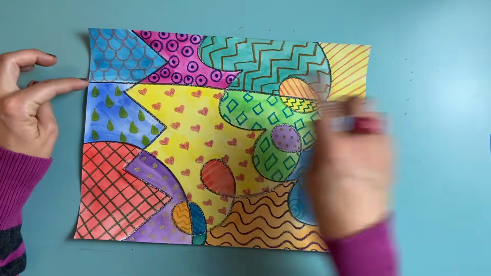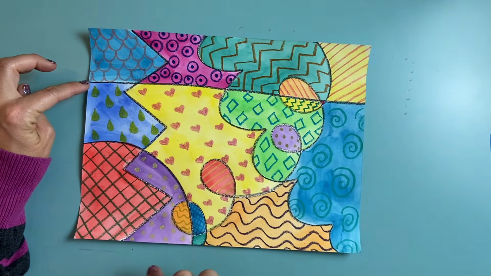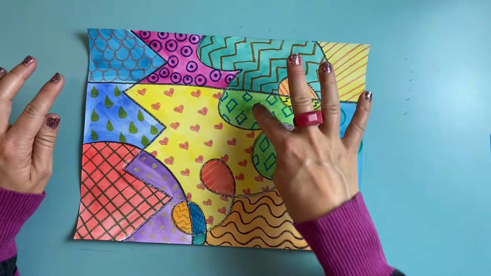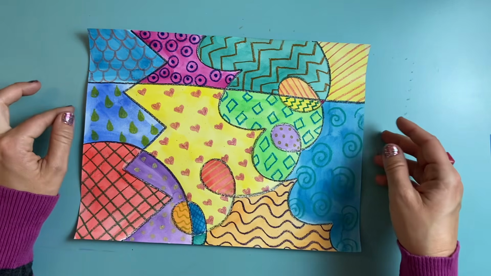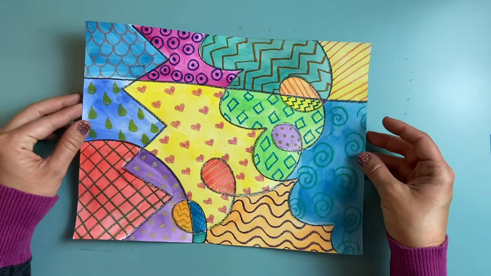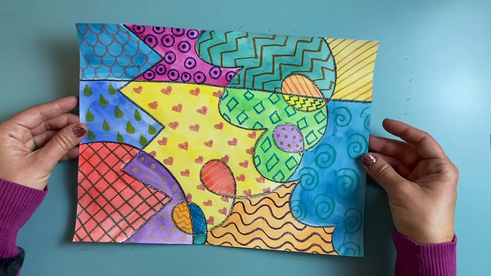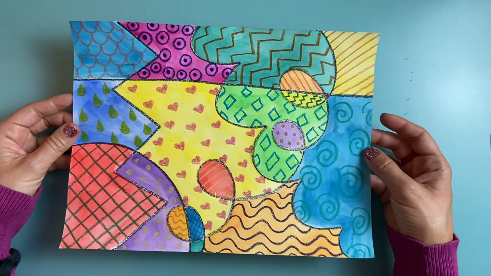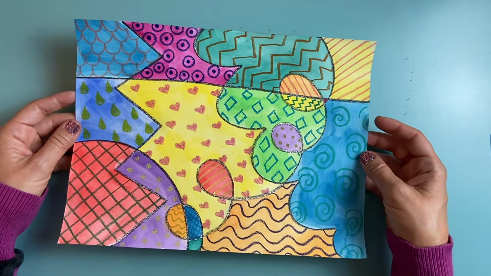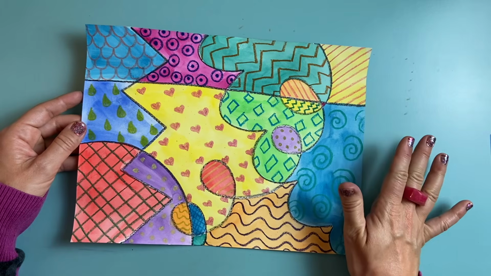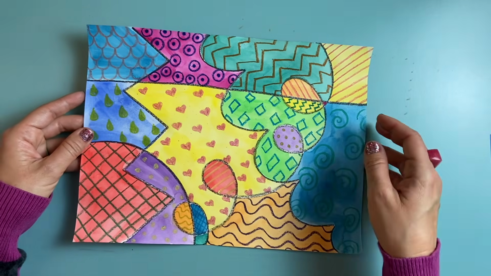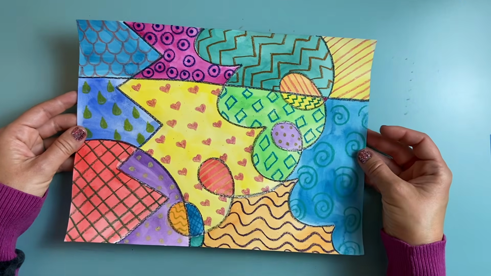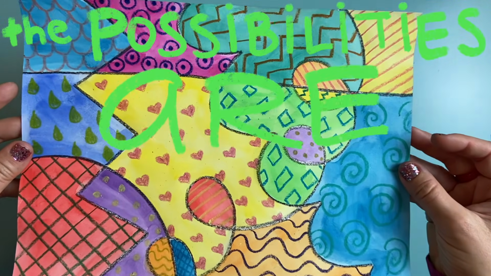That was so fun, drawing different kinds of lines and then painting inside the areas, and lastly adding some patterns with crayon on top. I ended up with such a fun abstract line and pattern painting. I hope you guys had fun too. Remember, yours might look completely different than mine. You might have used different colors or different kinds of patterns, and that's okay, because when you're creating, the possibilities are endless.